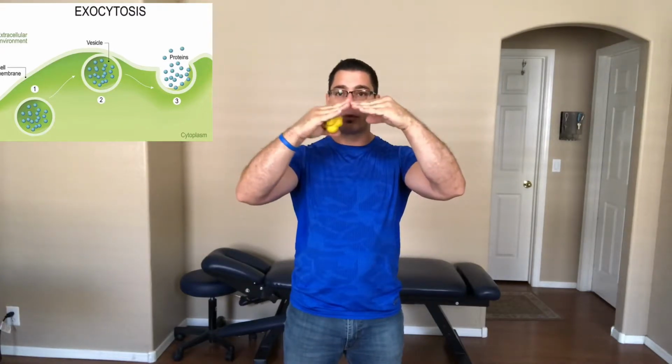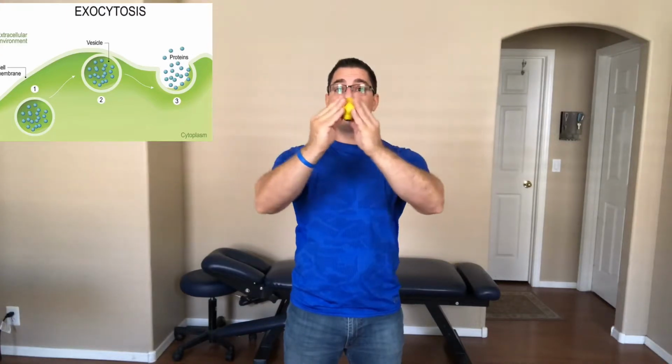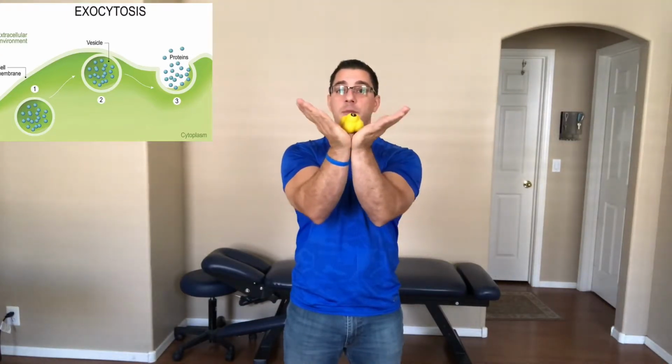Okay, a couple of other active types of transport. We have something called exocytosis. Exocytosis, EX, think exit. If we've got a cell membrane, we're going to put a hormone, let's say, into a little vesicle, and then the vesicle is going to bind to the cell membrane. As it binds to the cell membrane, it becomes part of the cell membrane, and we're going to release that particle, that chemical or that hormone, to the outside.